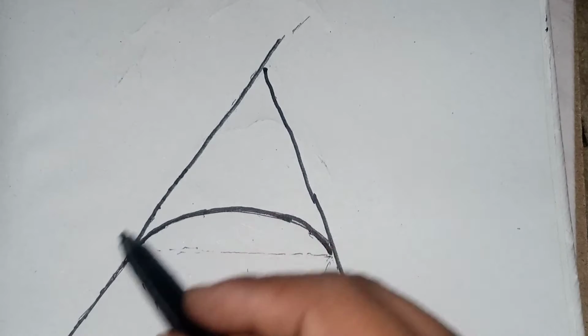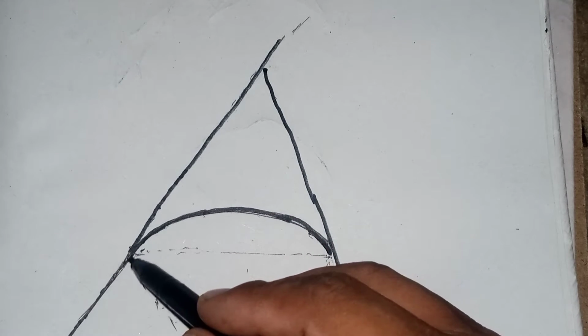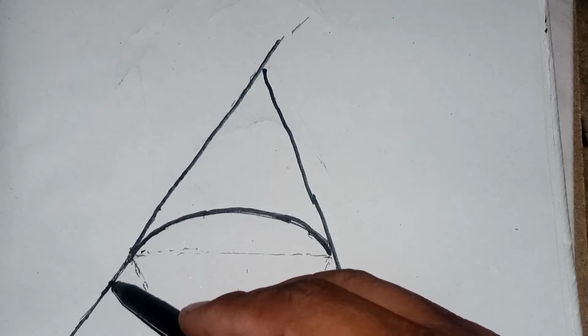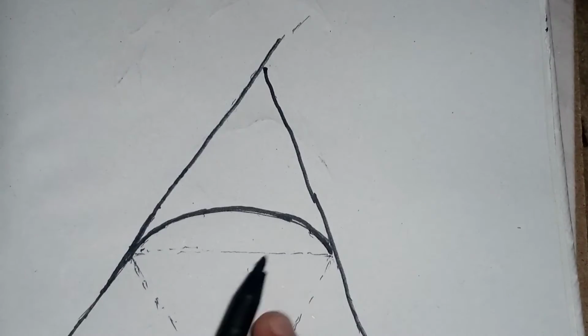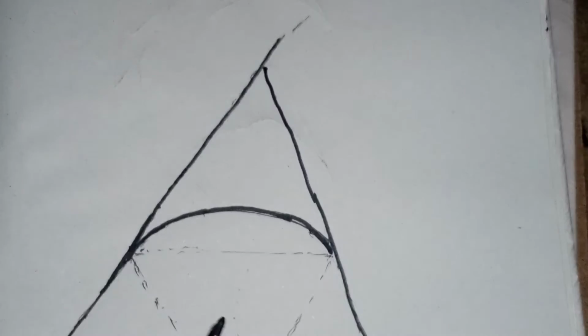Why do we call them tangent lines? Because these lines touch the curve tangentially. So you can see here the line touches the curve tangentially, so this line is called a tangent line.